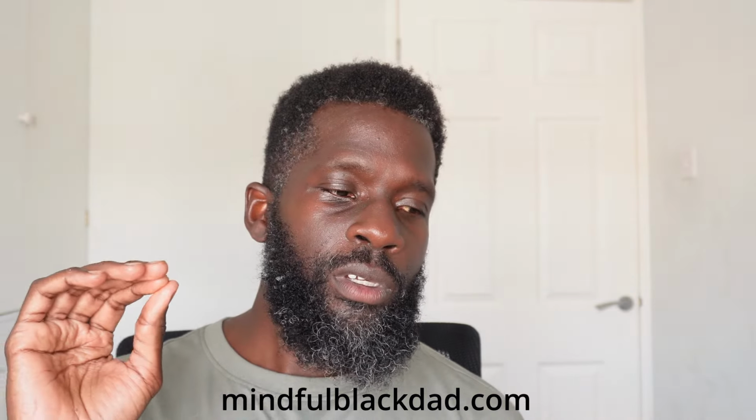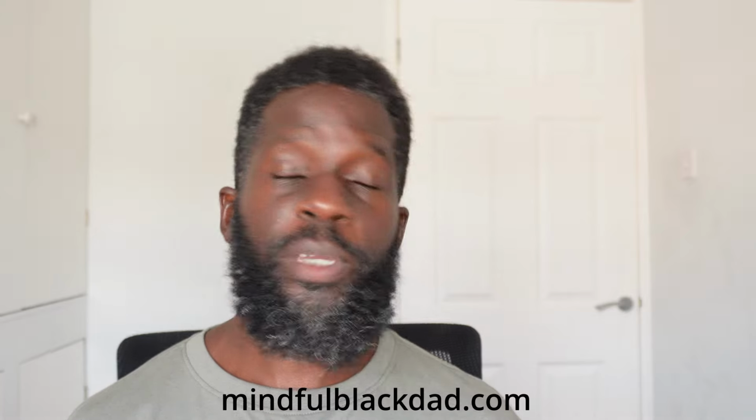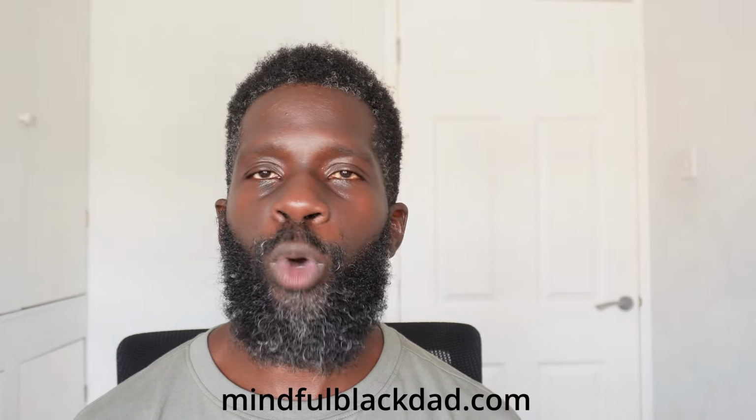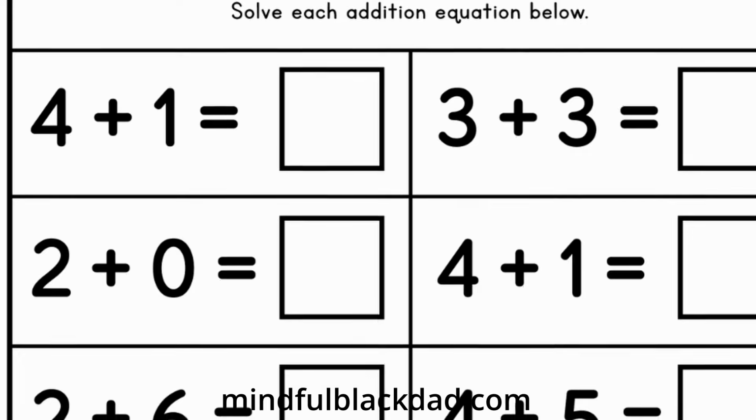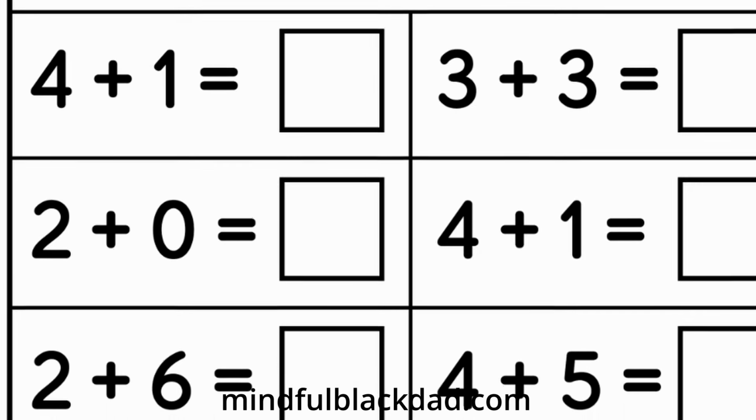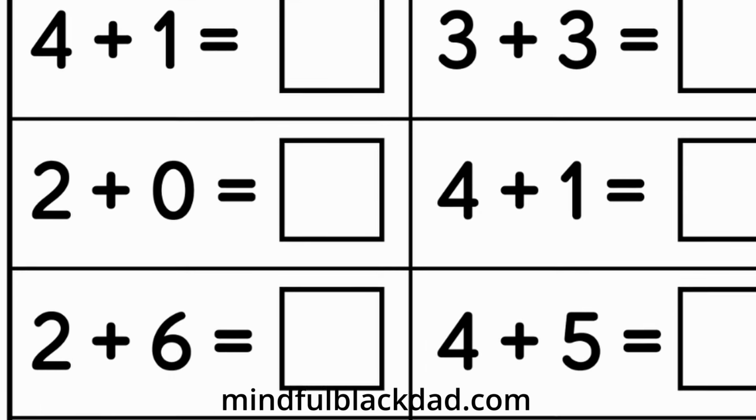Now, I mentioned at the top that the main reason for this is because of the way that we teach children mathematics. So if you think about, for example, the average mathematical workbook that you'll find, it will just have a list of these equations. It will say 5 plus 5 equals blank.